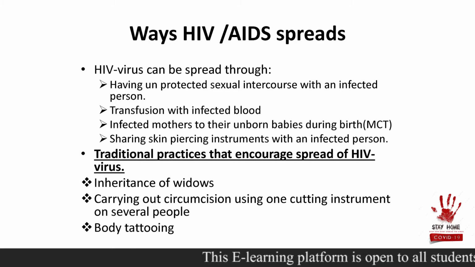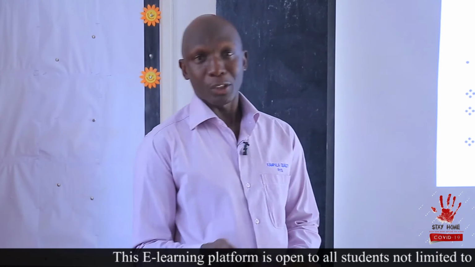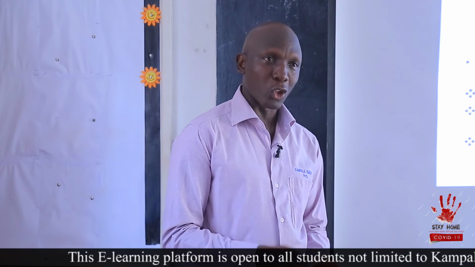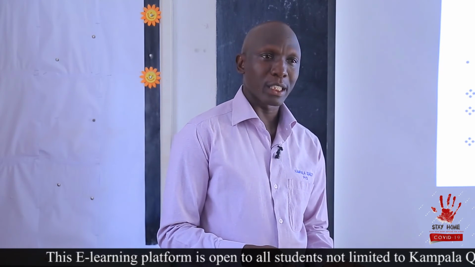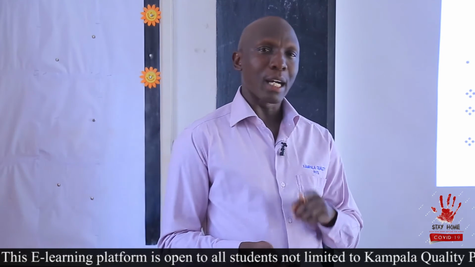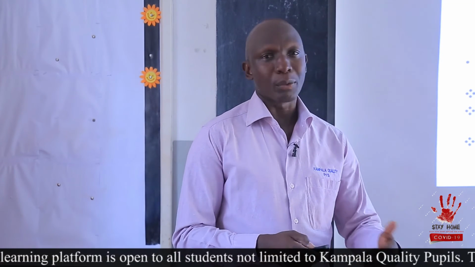Then the third way is from infected mothers to their unborn babies during birth. This is what we call MCT, which means mother to child transmission. The virus can be passed on from the infected mother to the unborn baby, especially at birth when they are cutting the umbilical cord. We'll be looking at that later on in term 3.